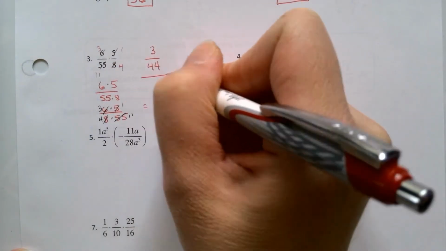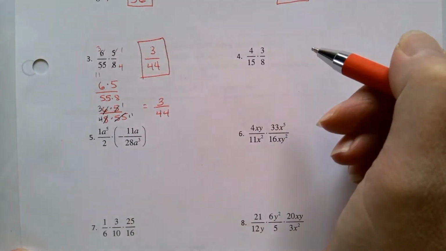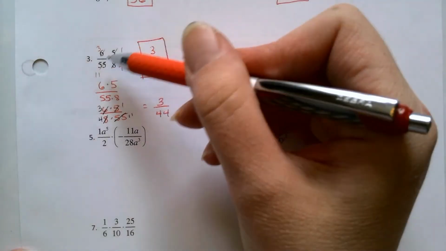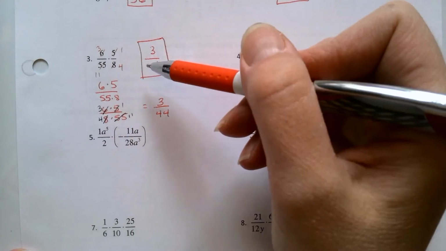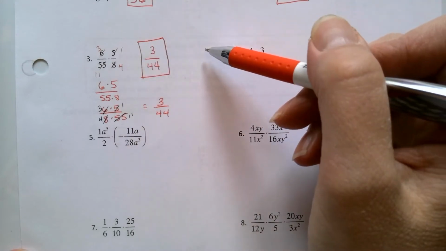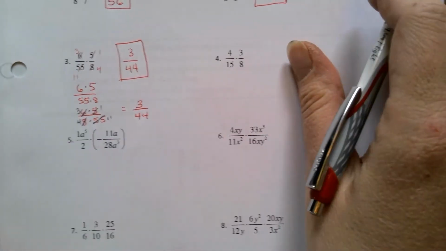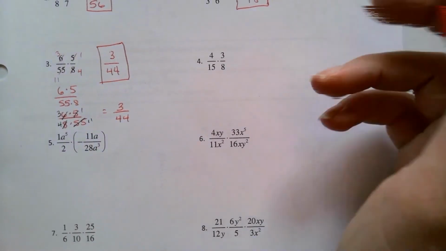So it's really important to be able to use that skill of cross canceling. I know we could just multiply and reduce at the end, but cross canceling makes it a lot easier, and we need that skill for later to understand. All right, so a couple more problems. We'll move through these a little quickly.